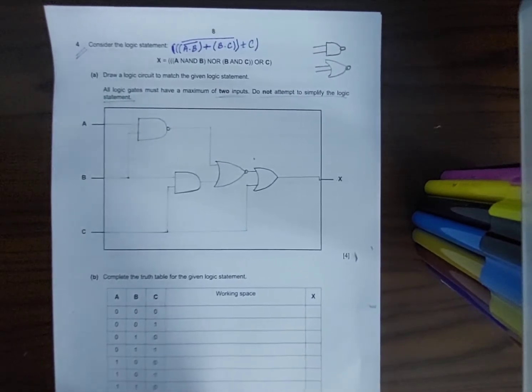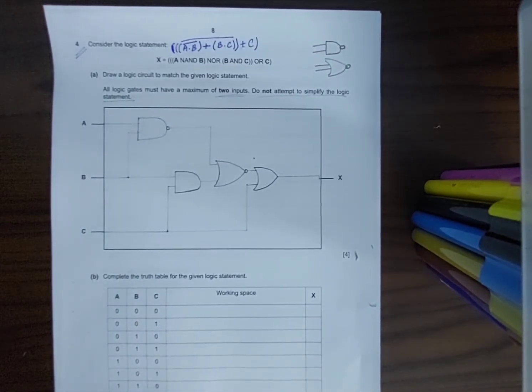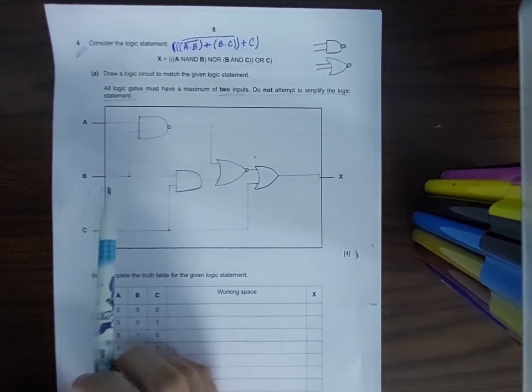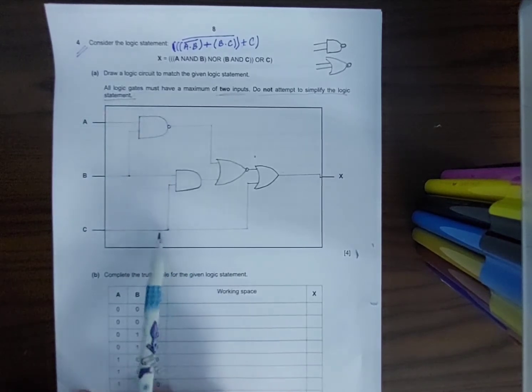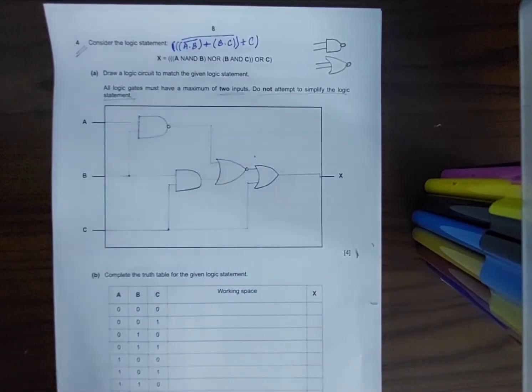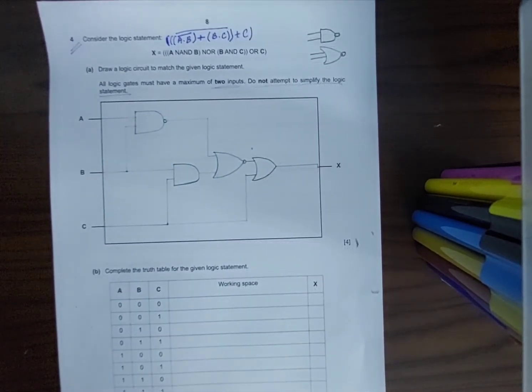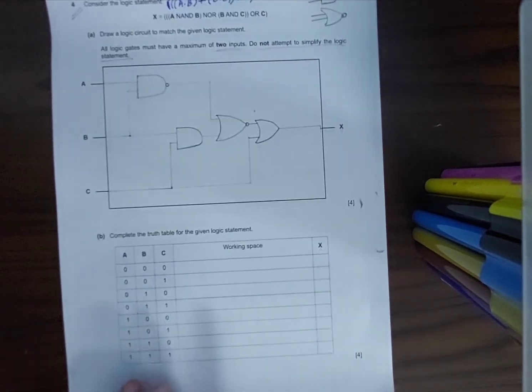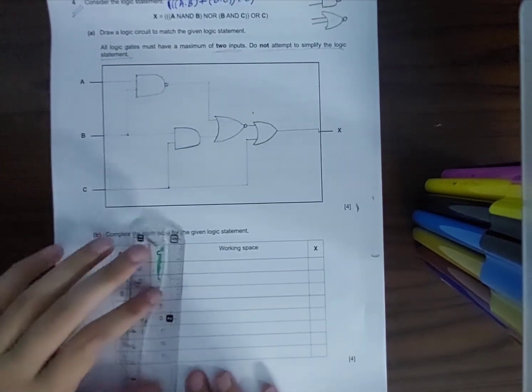So now I finally get my logic circuit. You have this NAND gate, and then you have the AND gate, and then you have this NOR gate, and then you have this OR gate. So they all have a maximum of 2 inputs. Now let's draw a truth table for the given logic statement.